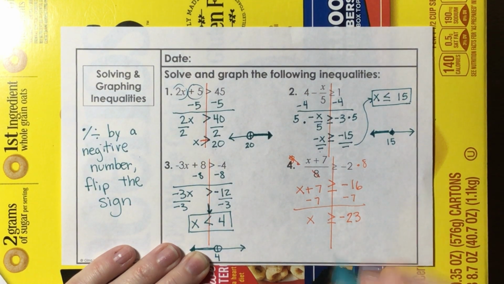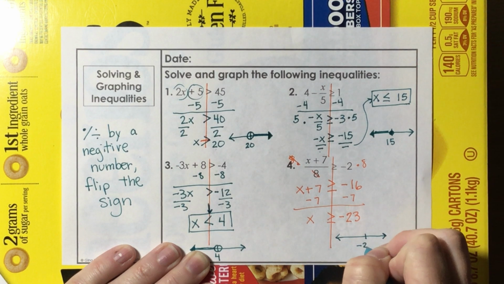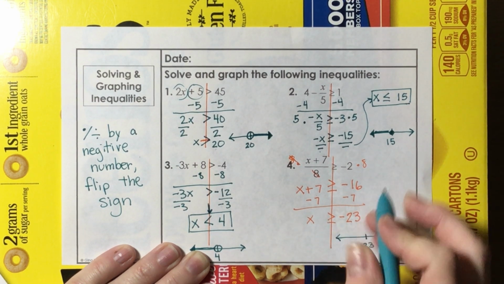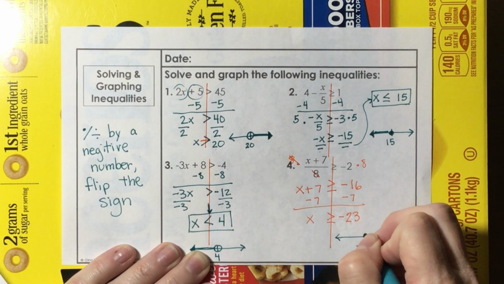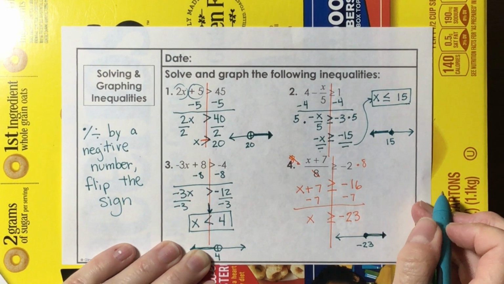All right, so let me graph that. We have our -23, and it can equal -23, so that's a solid dot. And it's going to be everything to the right. It's going to be larger than -23.